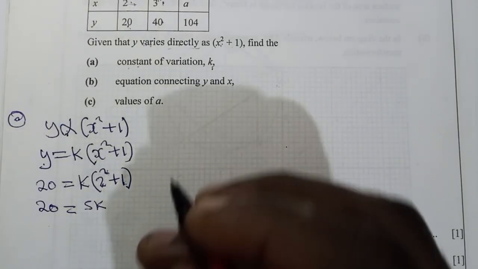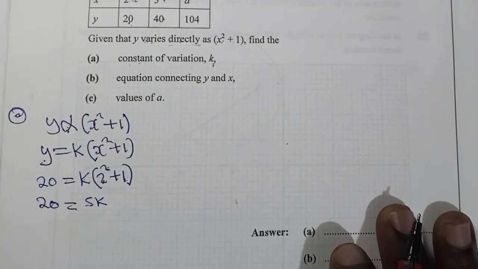Now, the question is, find the value of k. That's the first question here. Find the value of k.